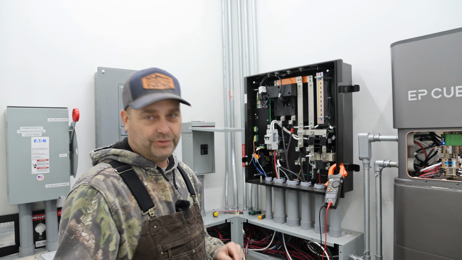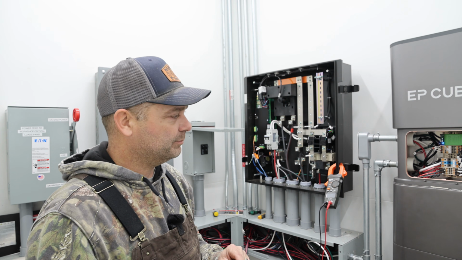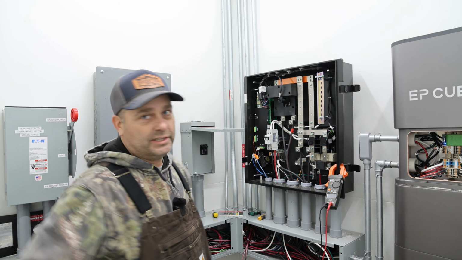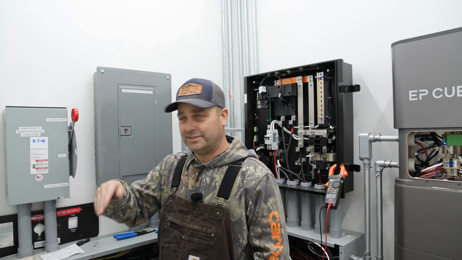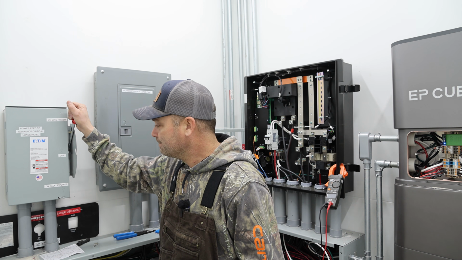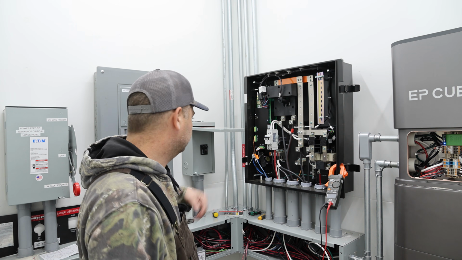So right now we've got 3 kilowatts worth of solar coming in, and it is charging the batteries. The battery's at 41%. So first thing I need to do is switch this back on solar power to the house. So here we go. Alright.